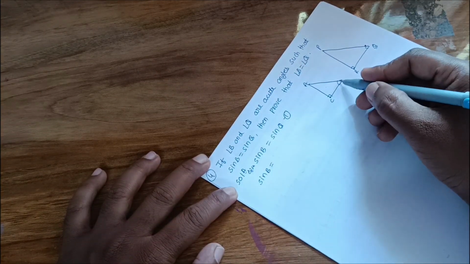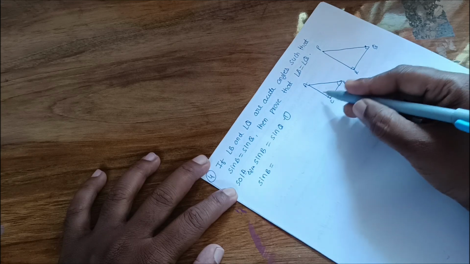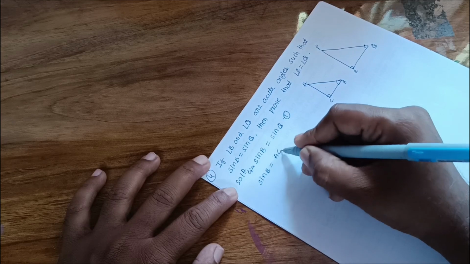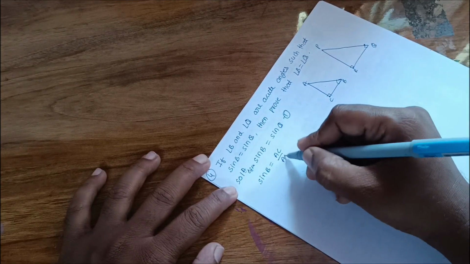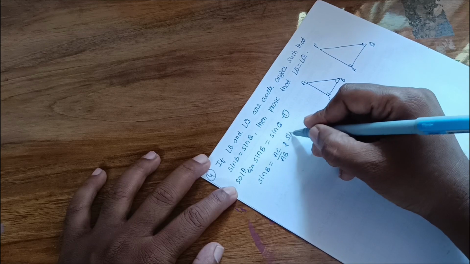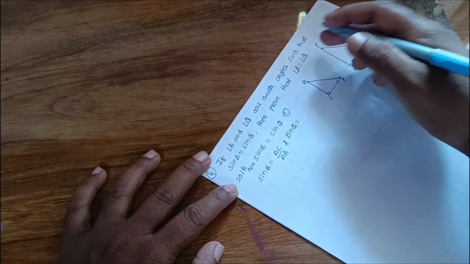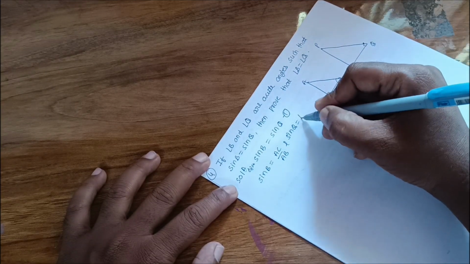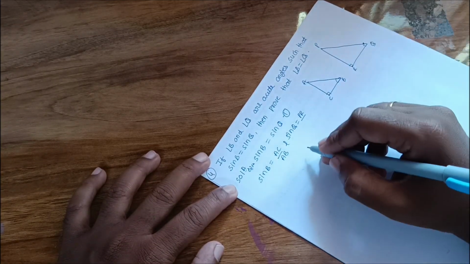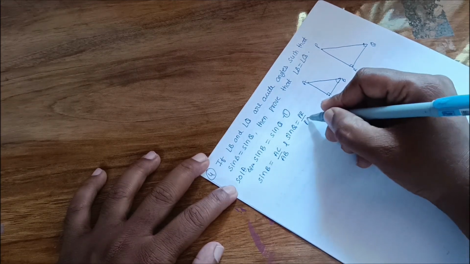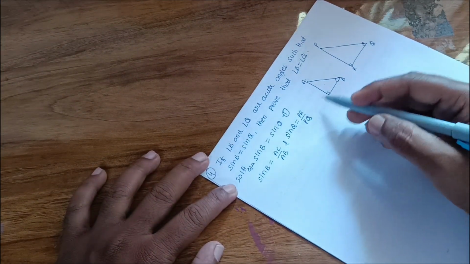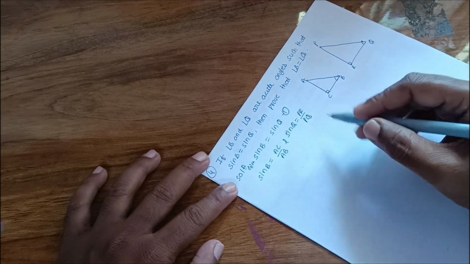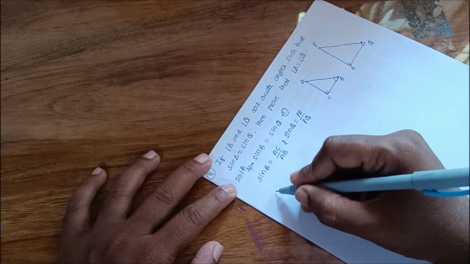So sin B is equal to the side opposite angle B, that is AC, divided by the hypotenuse AB. And sin Q for triangle PQR is the opposite side PR divided by the hypotenuse PQ. Sin B is equal to AC by AB, and sin Q is equal to PR divided by PQ.